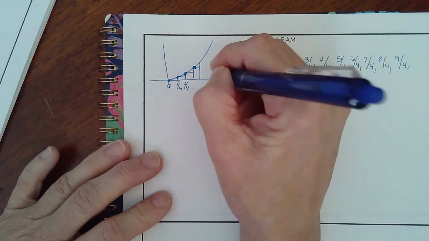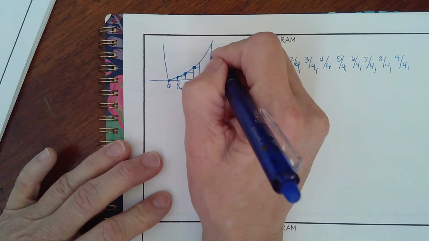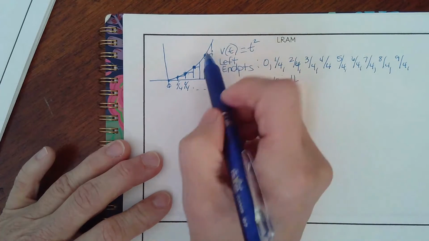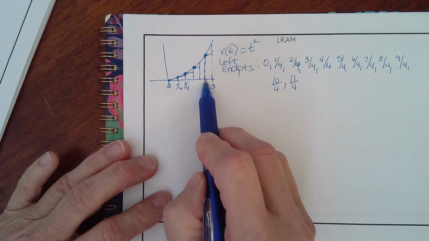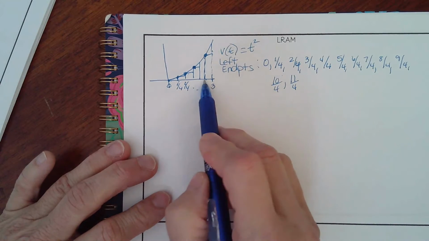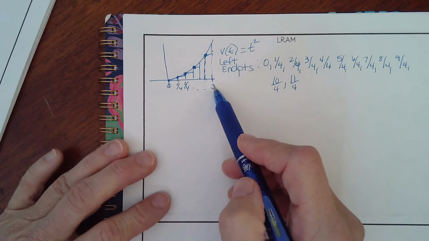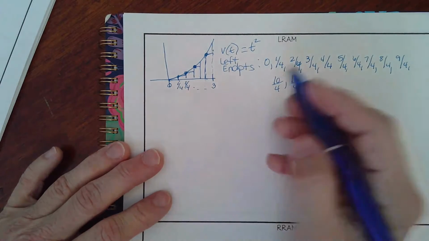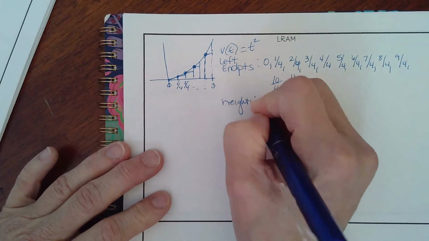And if we're looking at this rectangle, using the left endpoint would be at this endpoint here, or the leftmost endpoint of this rectangle. So you can't use 12/4 for left endpoints. So we know we need to find all of the heights. So we need to find the heights of all the rectangles.